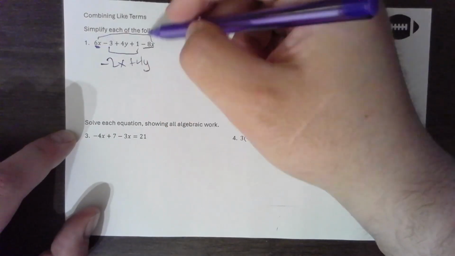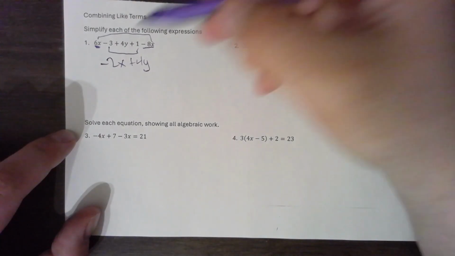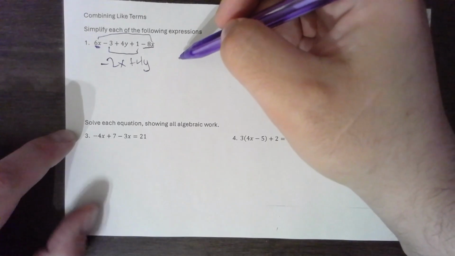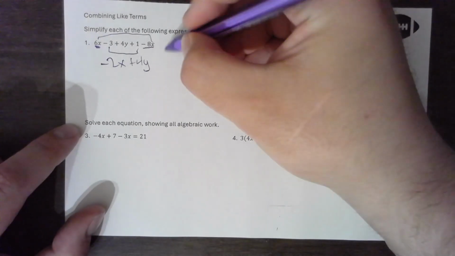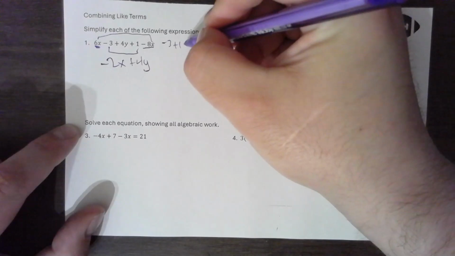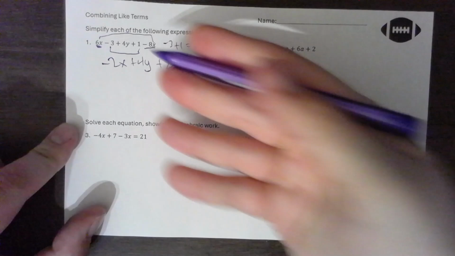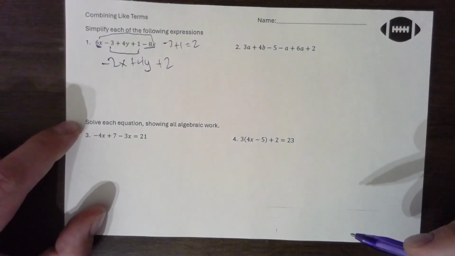There's no other y's in this expression. But I can combine these two whole numbers that don't have any variables. We have negative 3 and 1. Well, negative 3 plus 1 is 2. Okay, so our expression simplifies to negative 2x plus 4y plus 2.